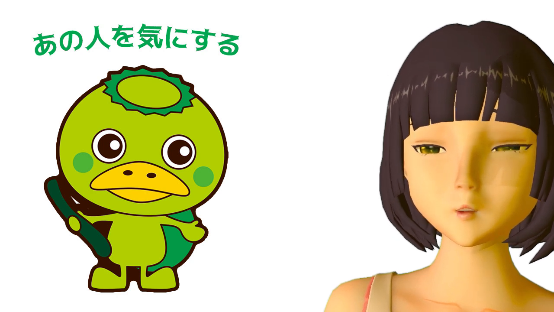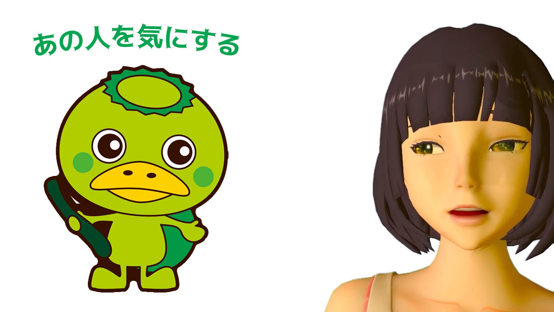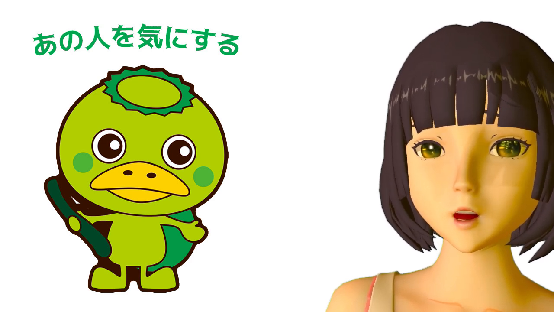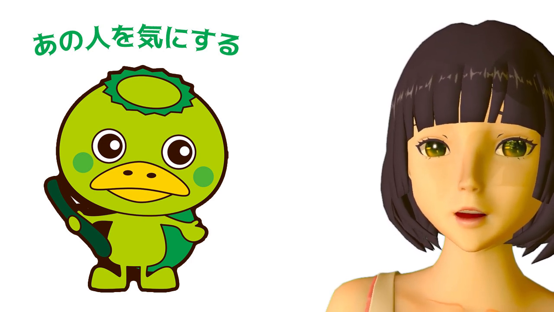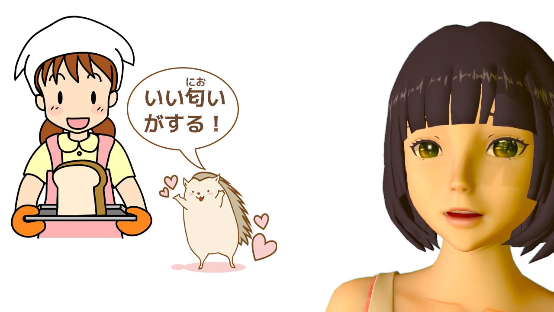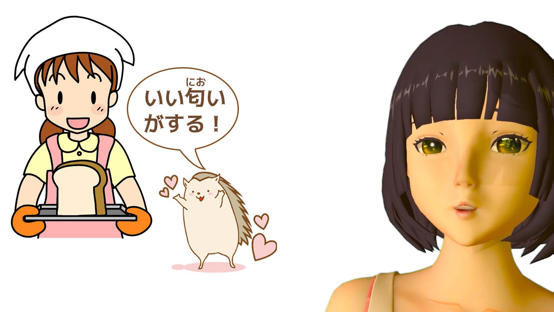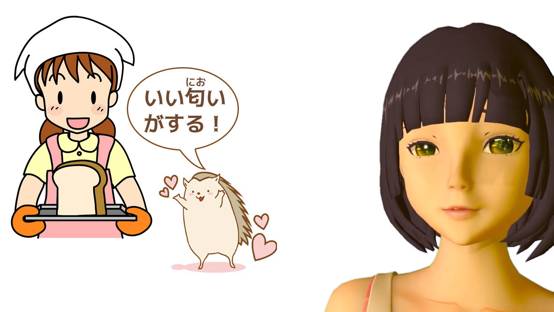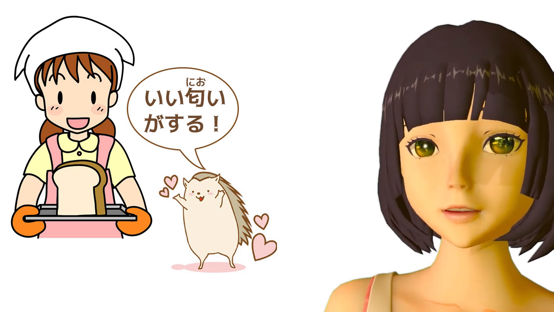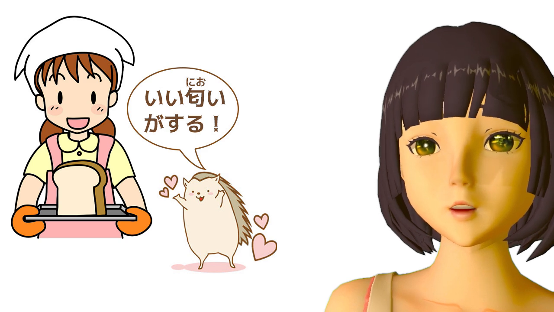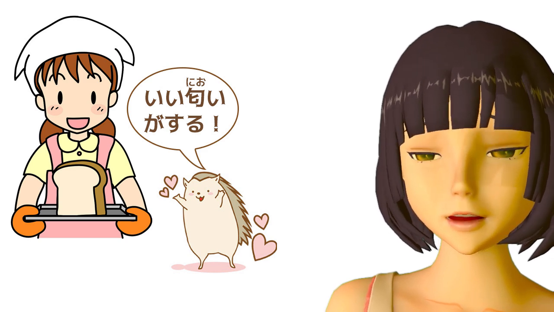Suru, do or act. How do we understand this? Well, again, we need to understand something else in Japanese before we can properly understand this. When we use expressions like ii nioi ga suru or kirei na oto ga suru, what we're saying is there's a good smell. There's a pretty sound. A pretty sound happened. A pretty sound acted.